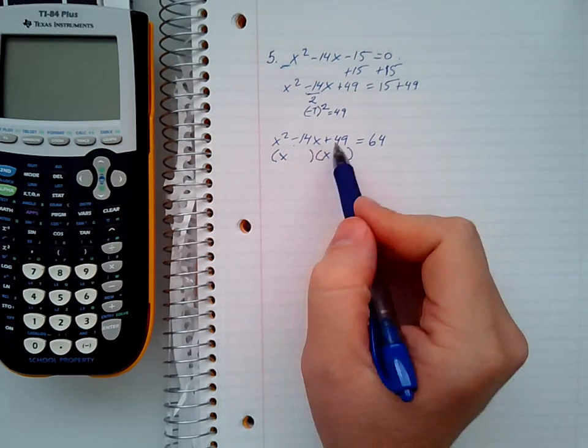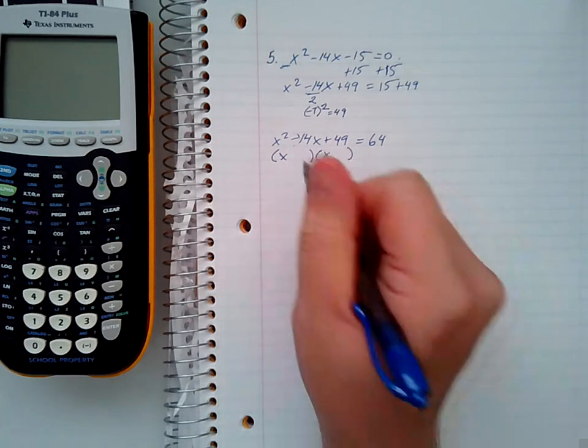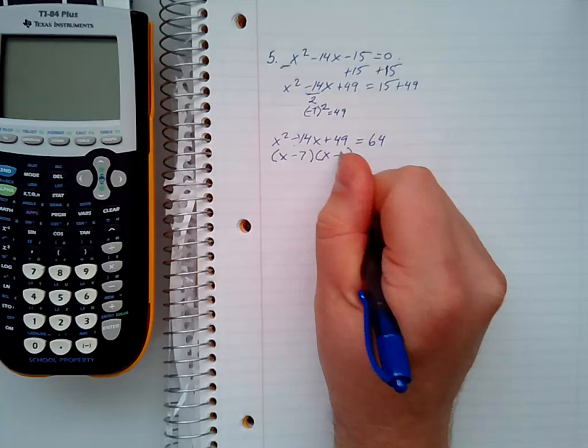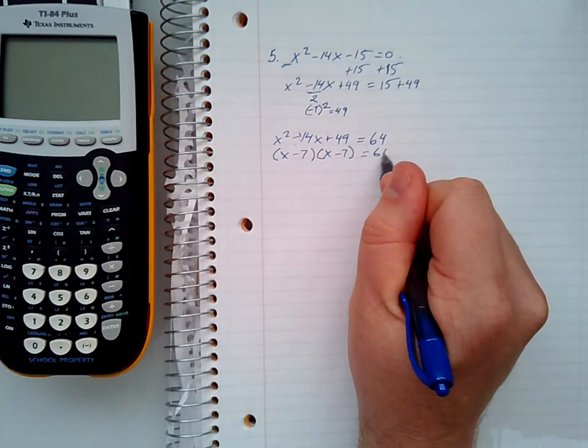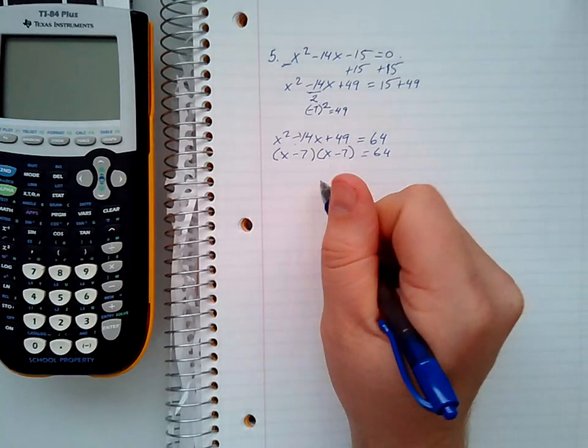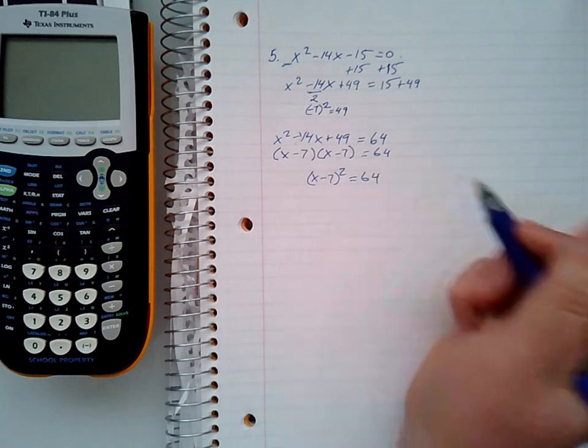So x minus 7 and x minus 7 is equal to 64. Another way I could write that is x minus 7 squared is equal to 64.